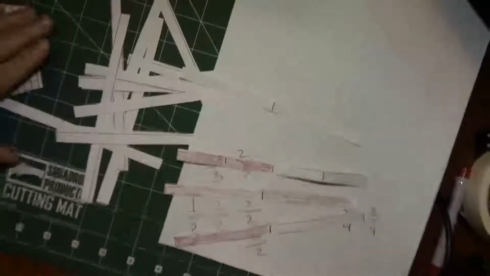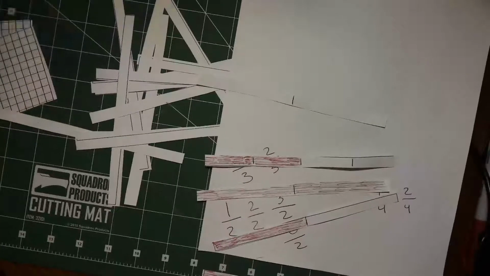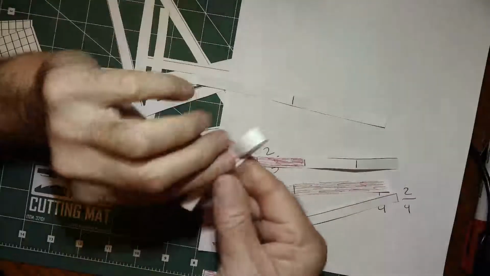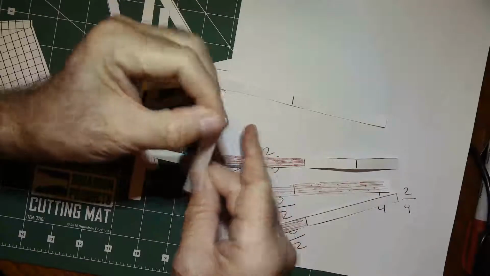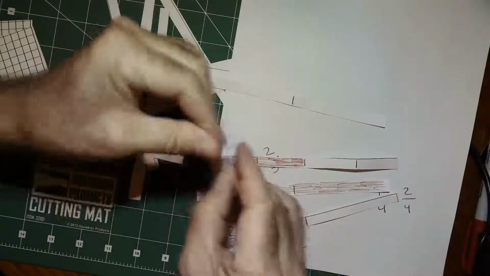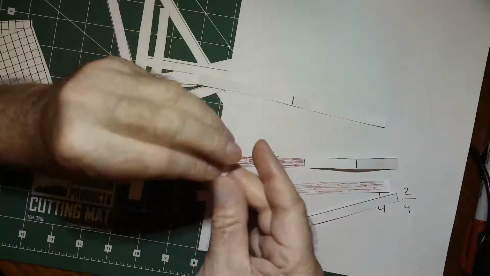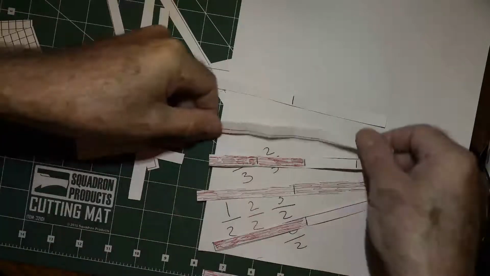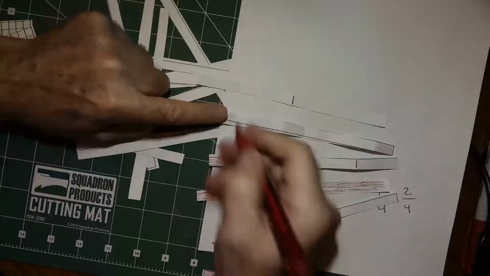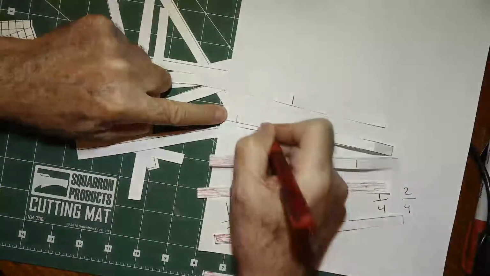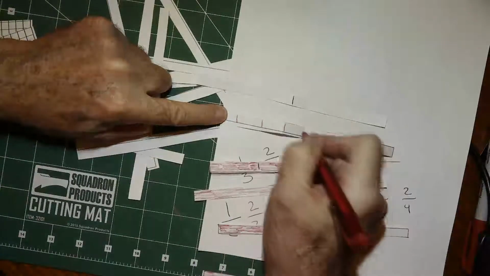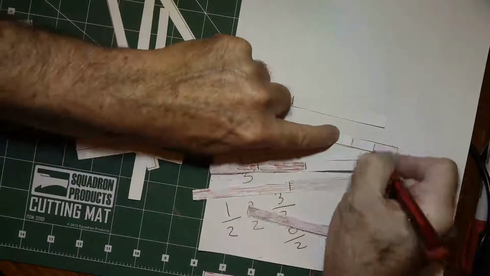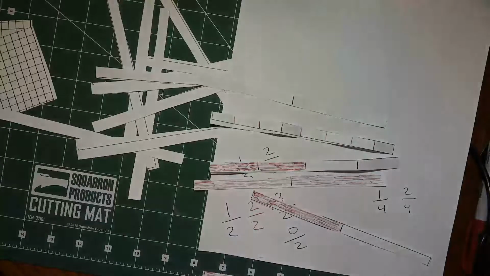Okay, if I wanted to make a fraction strip for eighths, sorry about the camera, I could take the fraction strip and fold it in half, and half, and in half. So 0, 1, 2, 3, 4, 5, 6, 7, and this is 8.